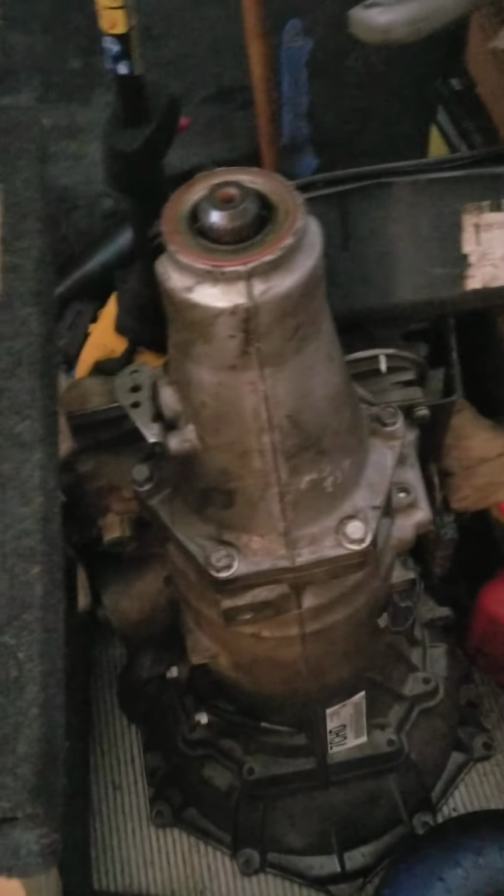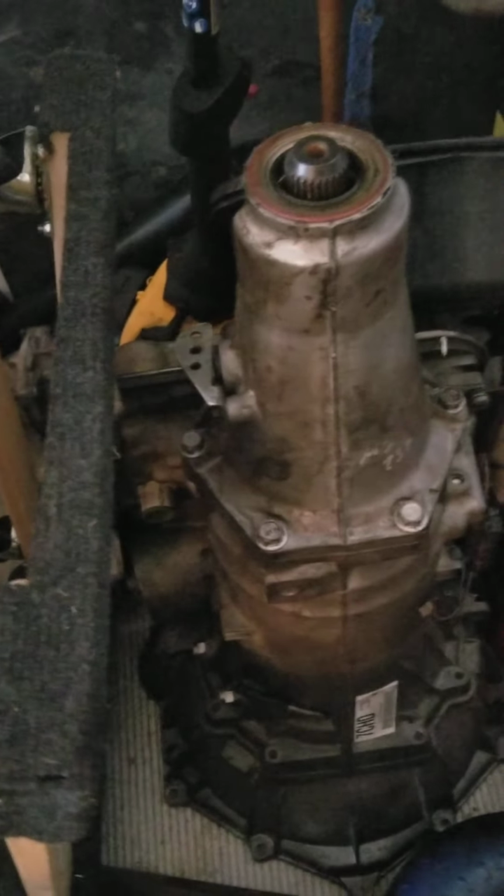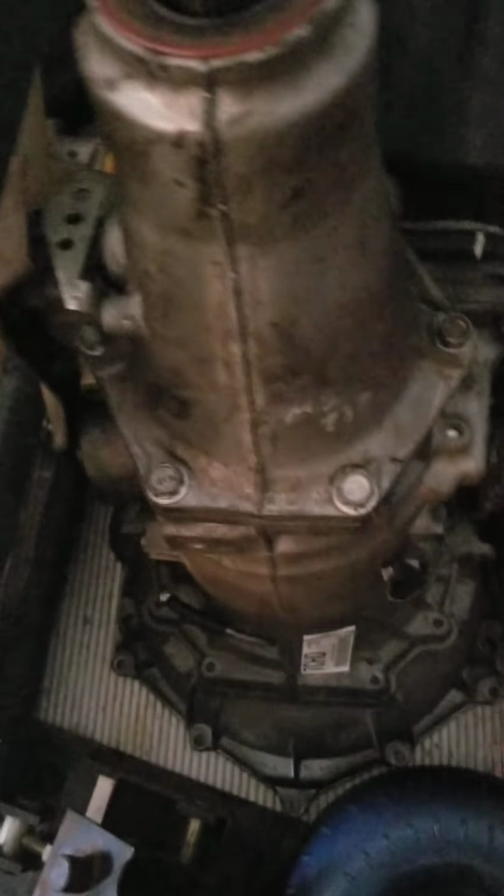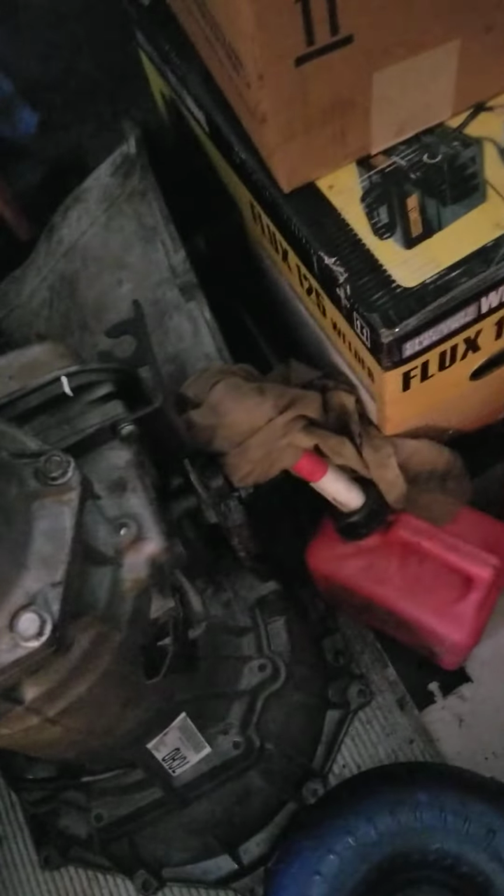This transmission right here, the 4L60. You see that? You guys know the code. But I'm not going to use this 4L60 because that would mean I'd have to convert my gauges and everything over to electronic. Instead, I'm going to use the daddy of the 4L60, which is the very vulnerable 700R4.